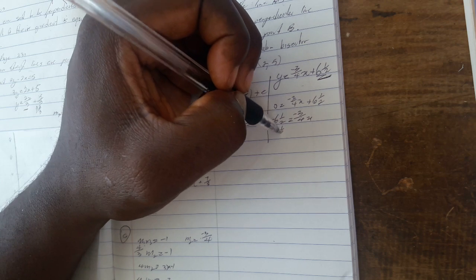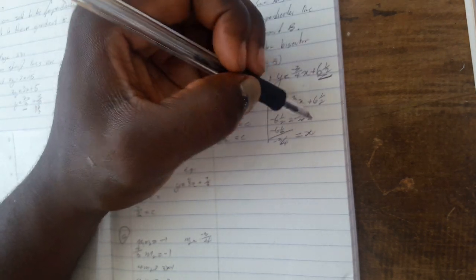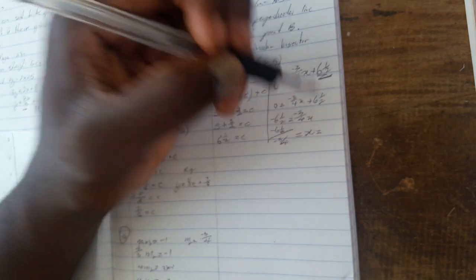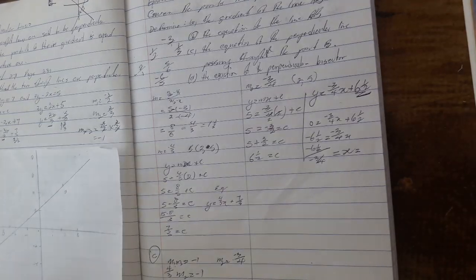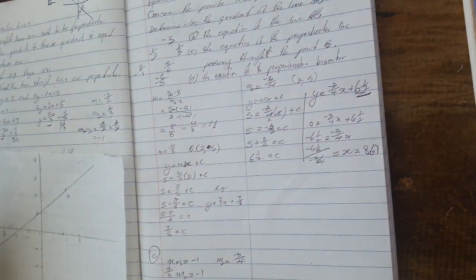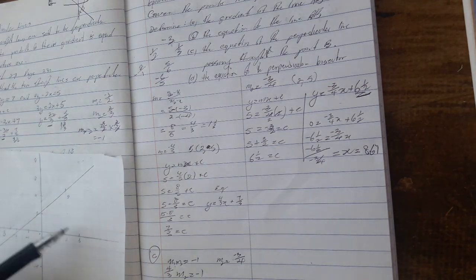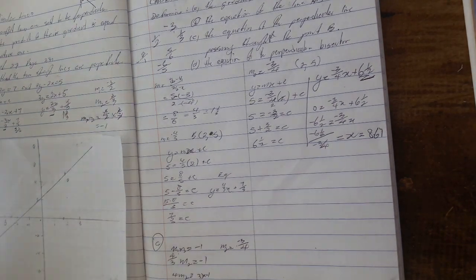Minus 6.5 divided by minus 3 over 4 is equal to x. So this is where it's going to intercept the x-axis, and that is equal to 8.67 or 8.7. So you can draw that on the Cartesian plane. I don't have space here, sorry about that.